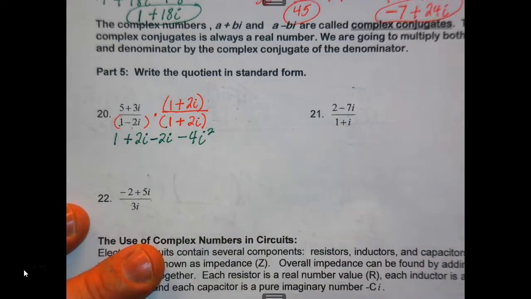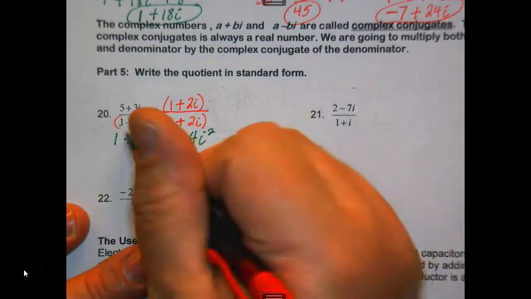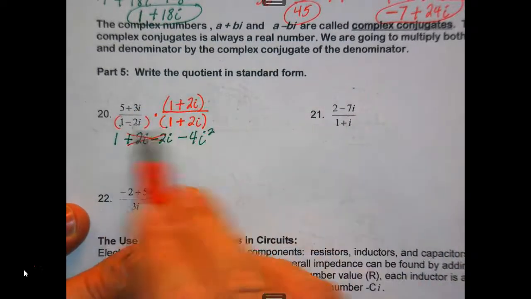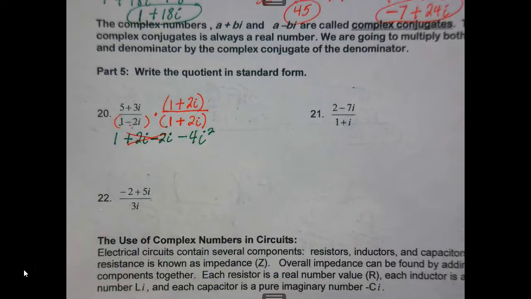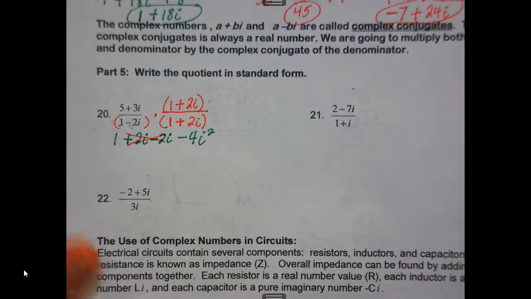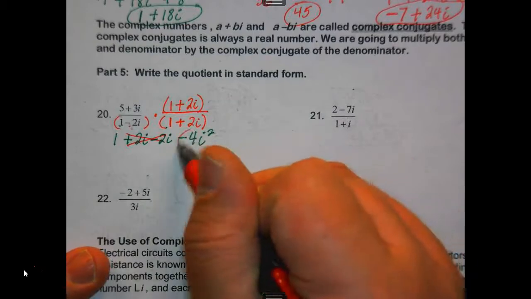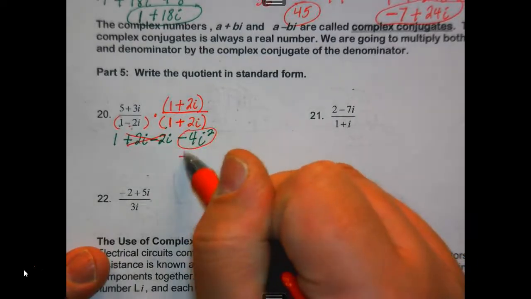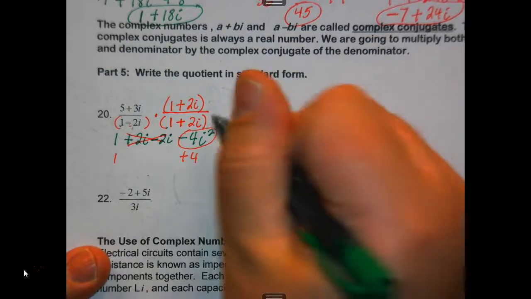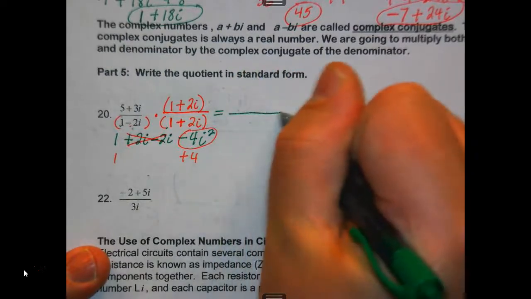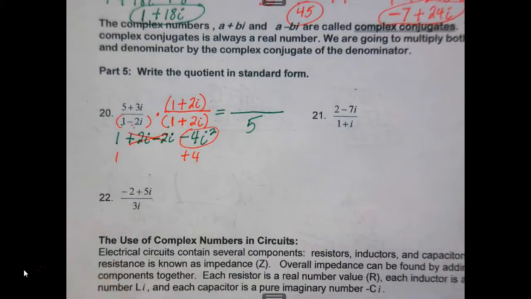Look what happens to our middle terms. When you multiply two conjugates together, your middle terms always go away. This is positive 4. So I have 1 plus 4, that's my denominator. See how easy that is?